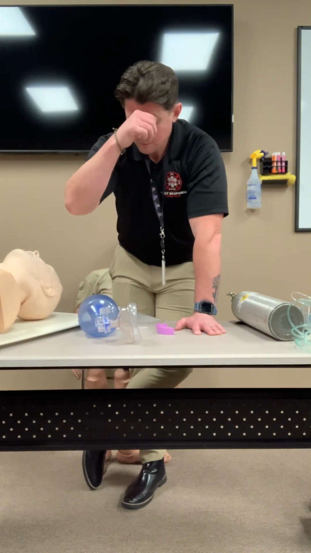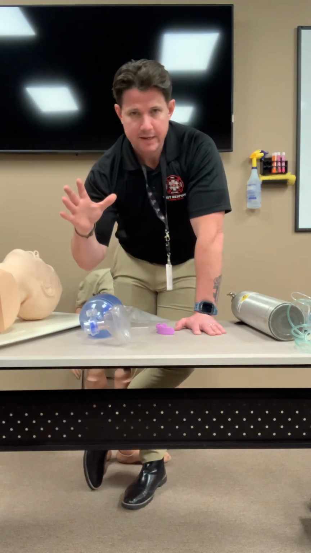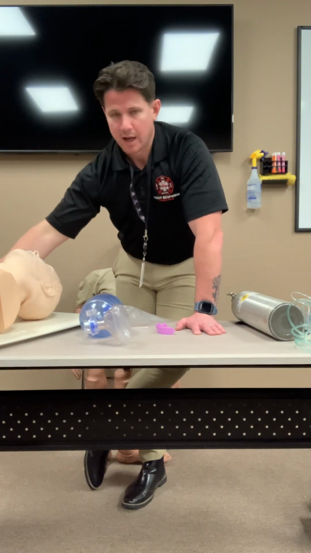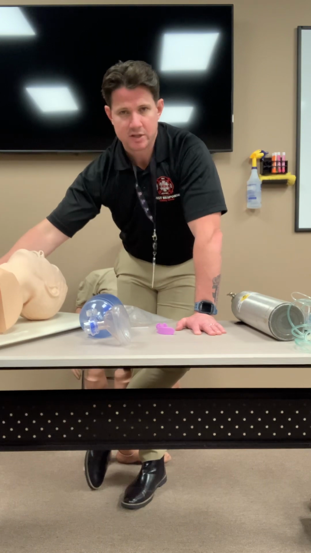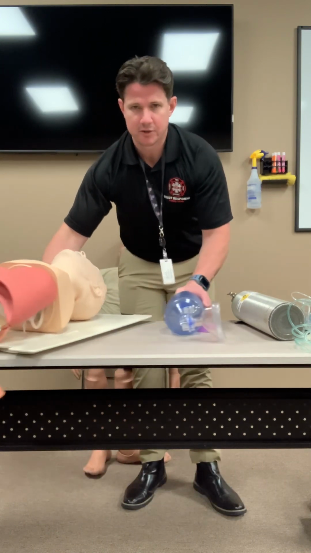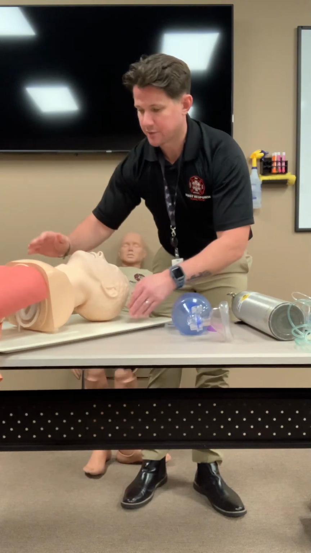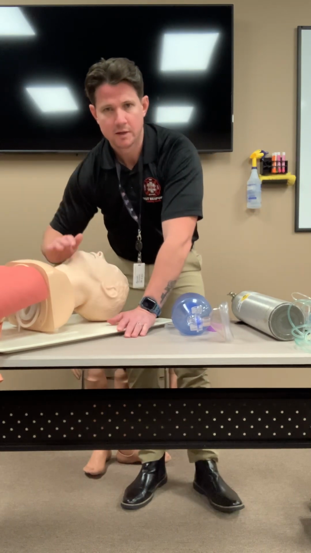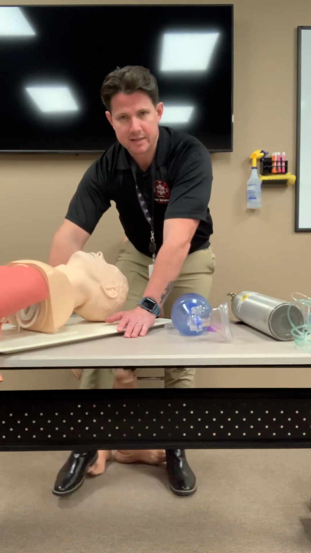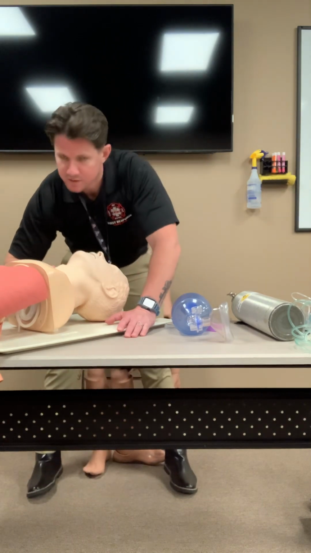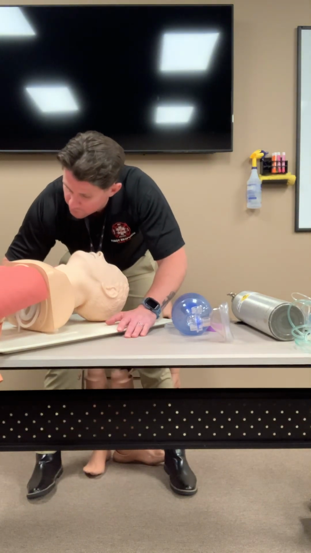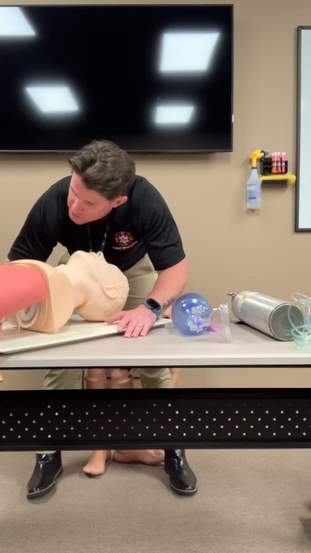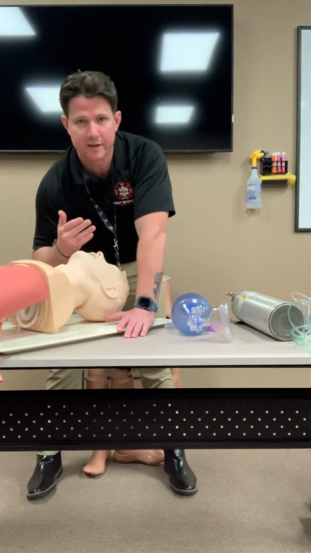So BSI, scene safe, right? I approach my patient. When I get up to my patient, the first thing that I'm gonna do is check for responsiveness. Hey sir, are you okay? No response, all right? When we have no response, our next step is going to be to check a pulse and check for breathing, right? So we're gonna feel for the carotid pulse, we're gonna look for chest rise, we're gonna listen for breathing, okay?